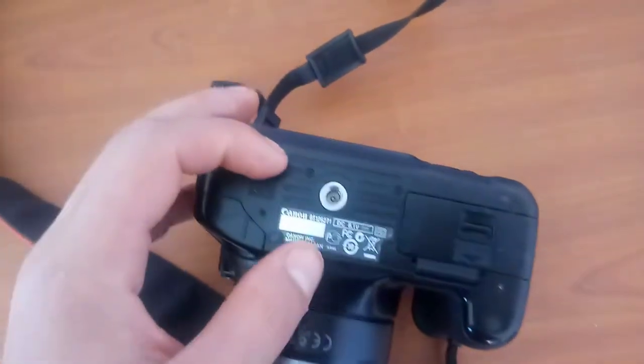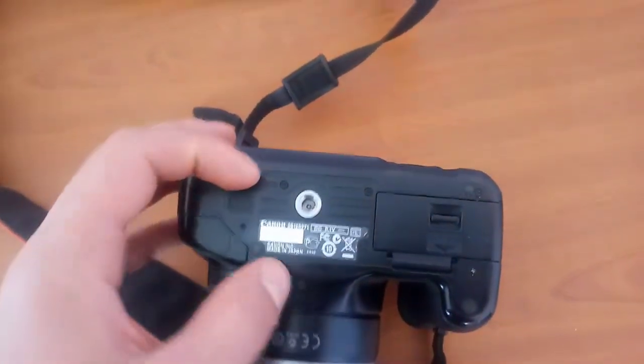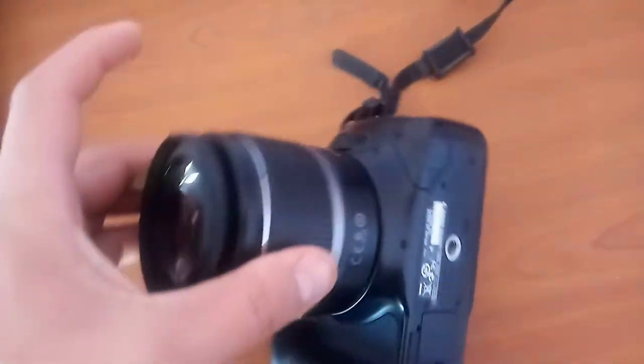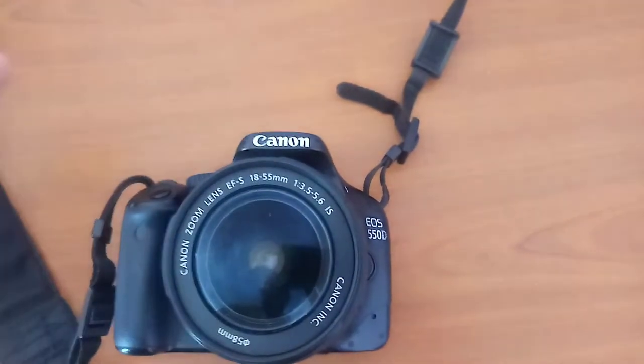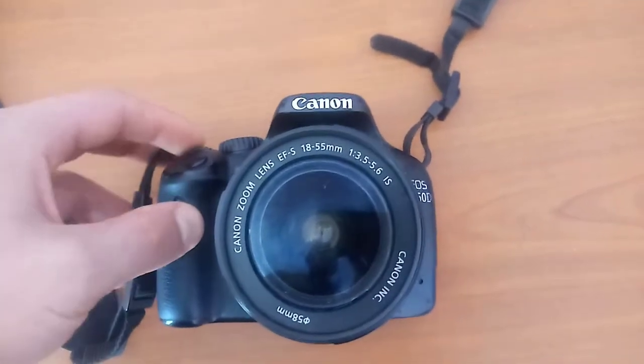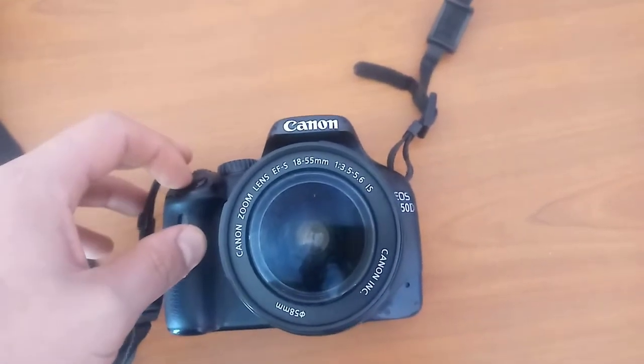In this case my camera is old, and by now the serial number has been erased. All you have to do in this case is check the box that came with the camera. You'll find the serial number right there.